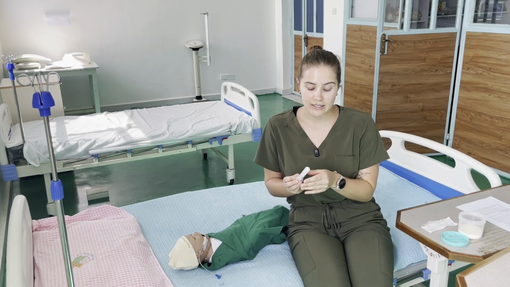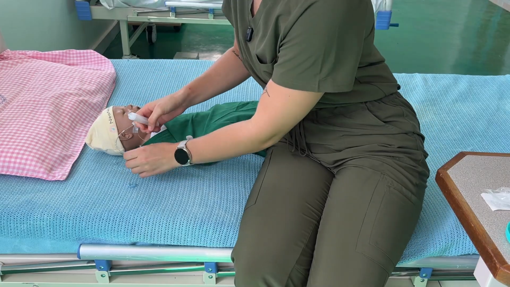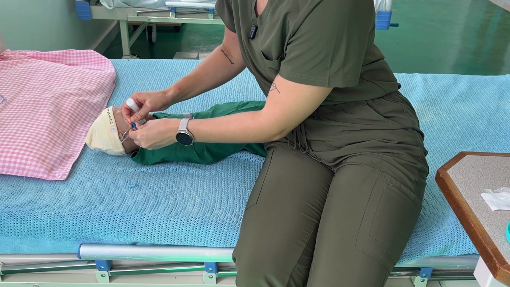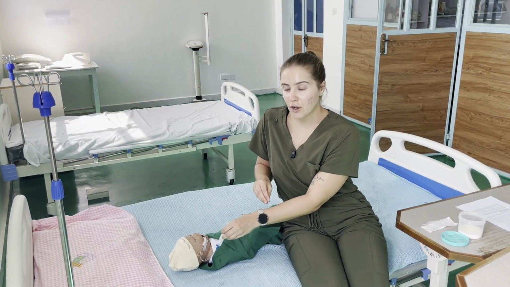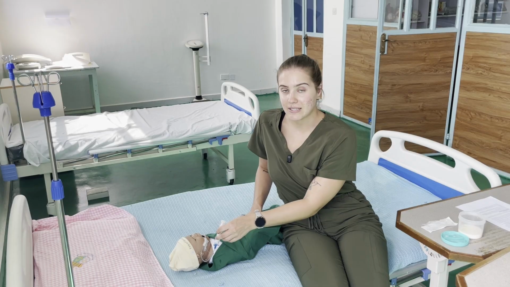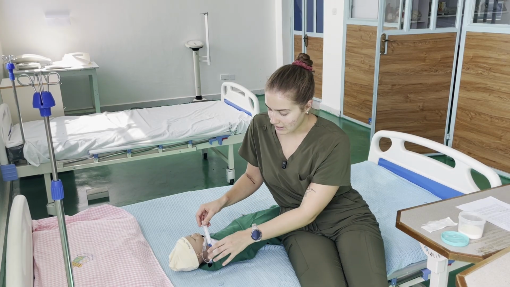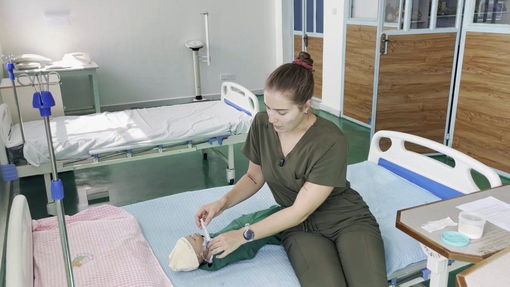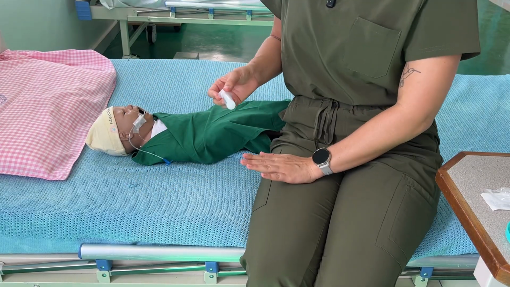So with my syringe and a stethoscope, you'll want to pull up 1 milliliter of air, connect it to the port of the OG tube, and then put your stethoscope over the baby's stomach and push the air in, and you should hear a whoosh sound in the stomach. And if you do, then the OG tube is in the right spot. So then I'll take this out. Natalie is stable and ready to eat.